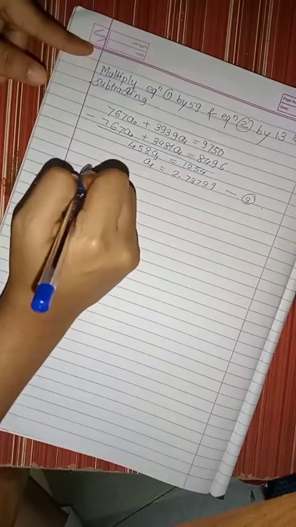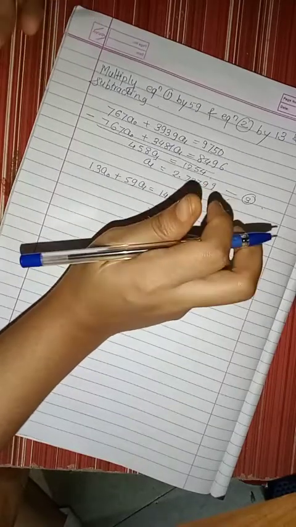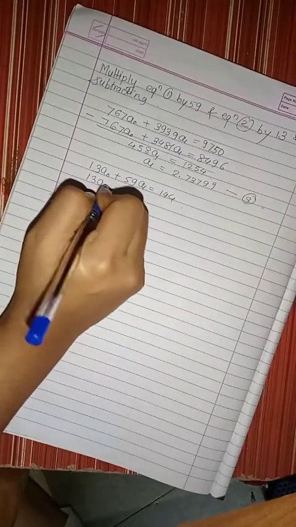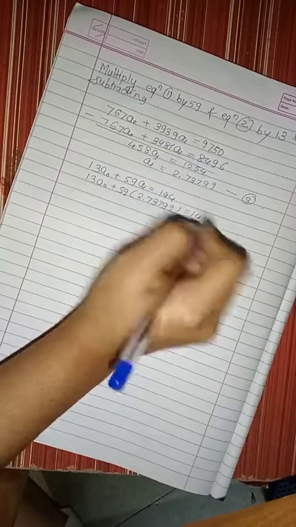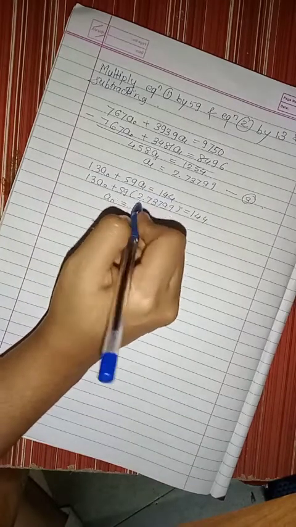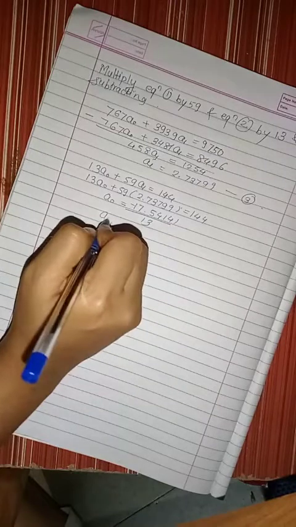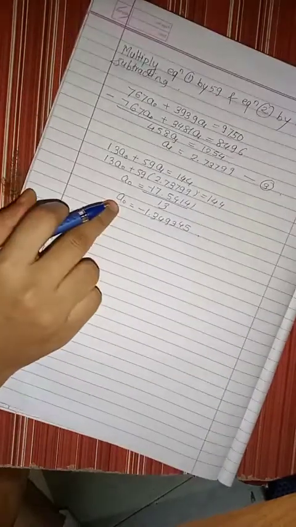Okay, now we need to substitute this value of a1 in any of the equation 1 or 2. So substituting it, let us consider this equation 13 a naught plus 59 a1 equals to 144. Okay, so that's the equation 1. So substitute, so 13 a naught plus 59 into 2.73799 equals to 144. So a naught will be equal to minus 17.54141 upon 13. A naught will be equal to minus 1.349345. Okay, so we got the values for a naught and a1.